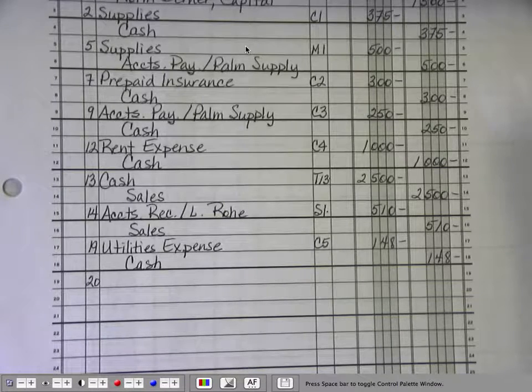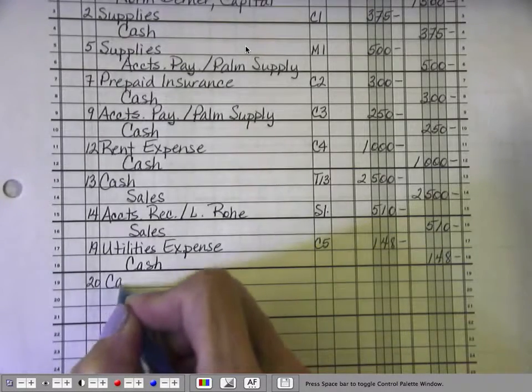Received cash on account from L. Rowe. Now, this didn't go through the cash register. We got a check in the mail. Payment from L. Rowe on account. What are my two accounts? Cash and accounts receivable L. Rowe. Which one's getting debited? Cash. Okay? So we'll put cash on the first line.